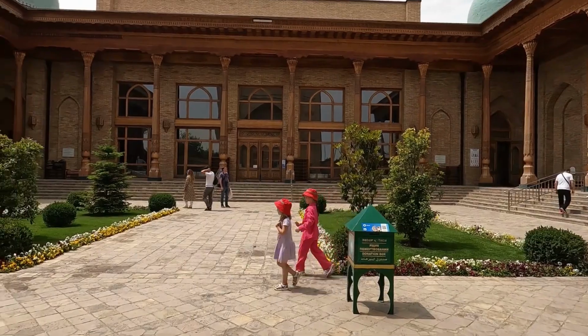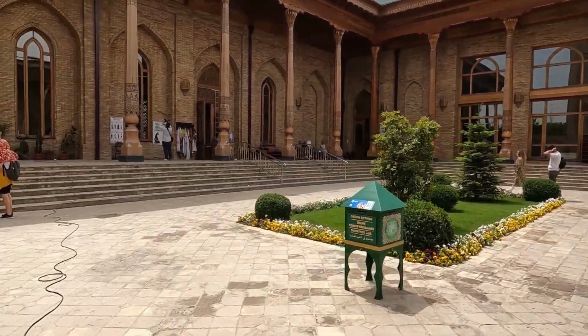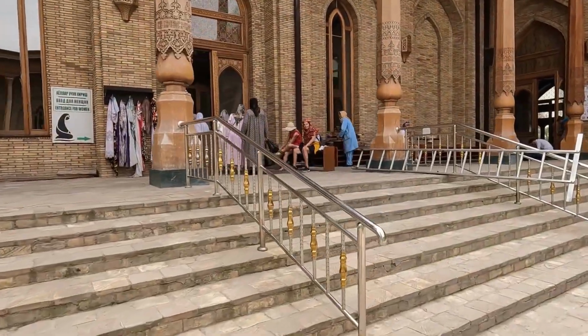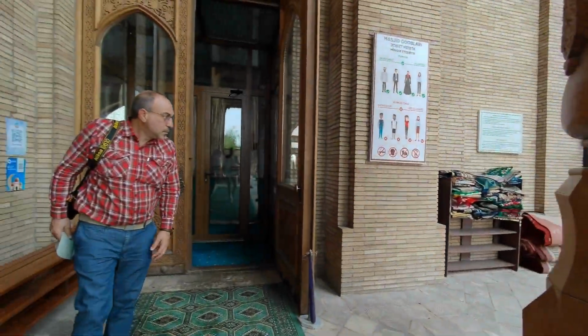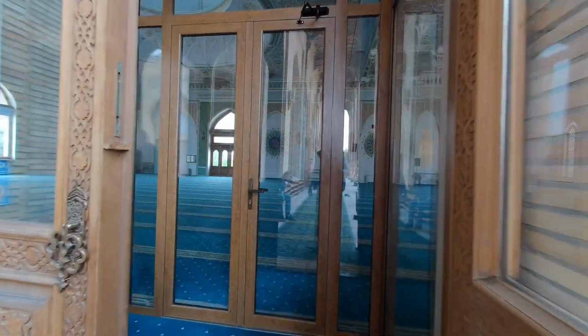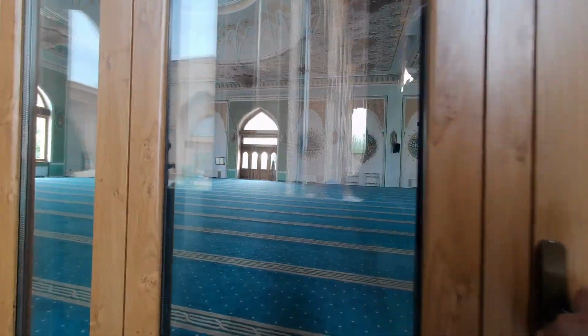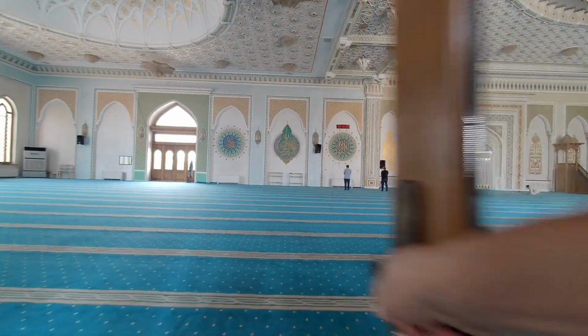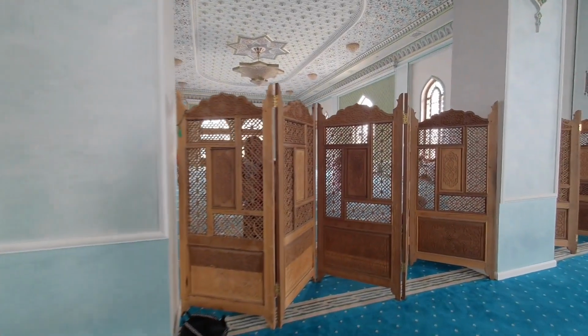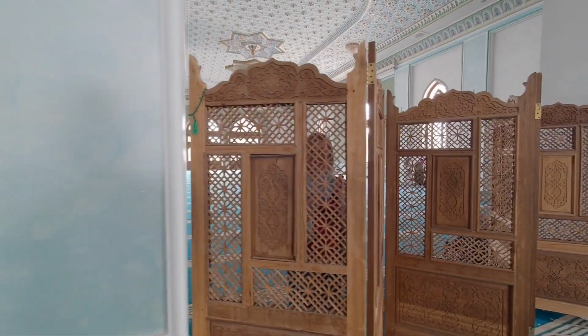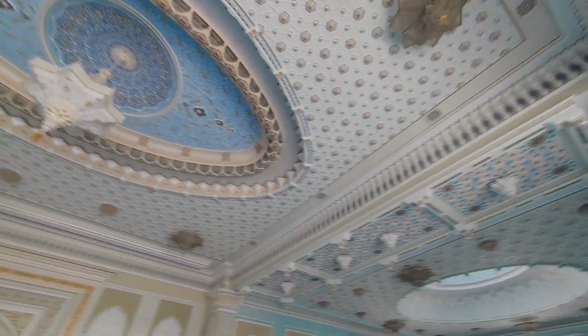Now we are located in the Hazrati Imam complex. That is a person's name. This complex consists of 6 buildings: 2 minarets, 2 mosques, 2 mausoleums, and 2 madrasa buildings. We are now in the cathedral mosque. We call it Juma Mosque. If you want to see it from inside, you have to remove your shoes, and the ladies must have a scarf to cover the head, and then they can enter. Usual Friday prayers are held here.